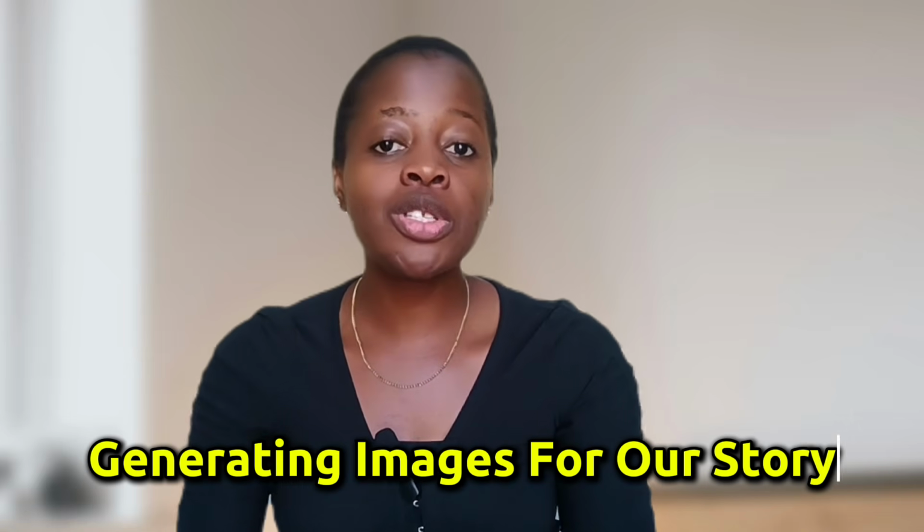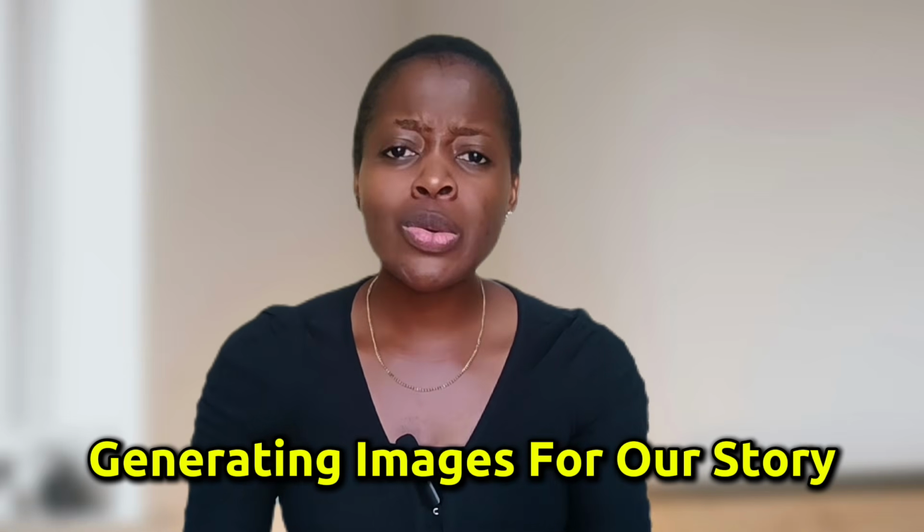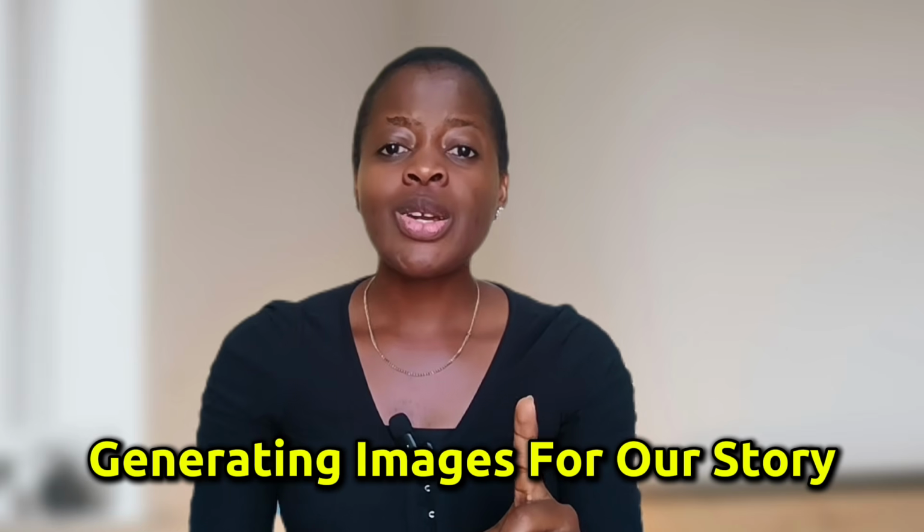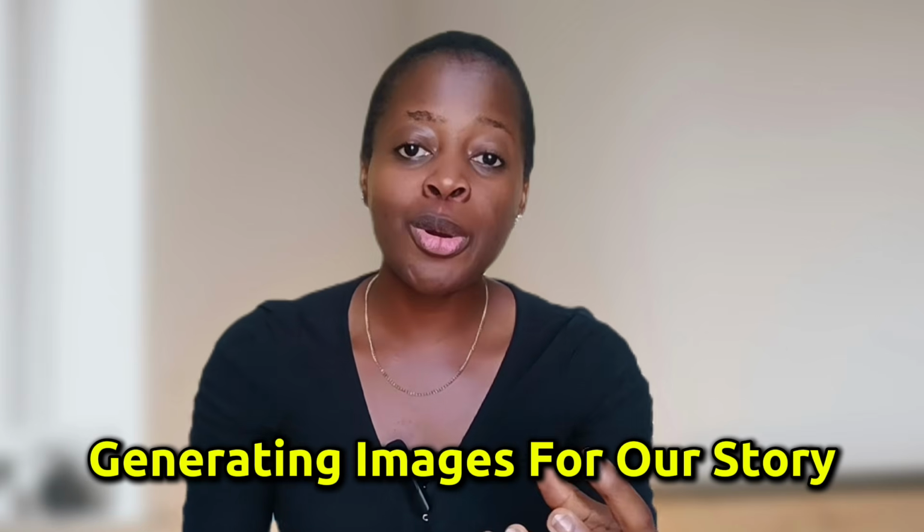The next step would be to generate images that we'll be using for our story. And there are two ways of doing this. Number one is that you can create your own prompts yourself by reading through your stories and then creating the prompts one after the other. But that can be very time consuming.